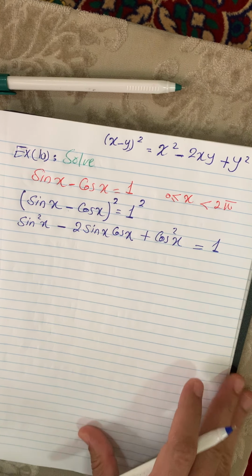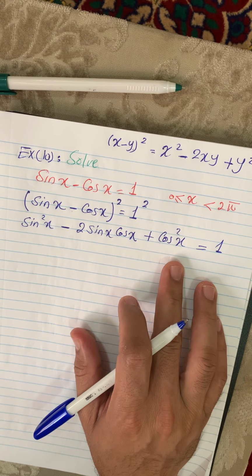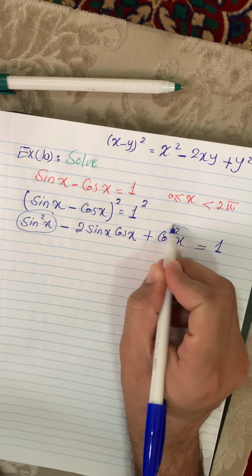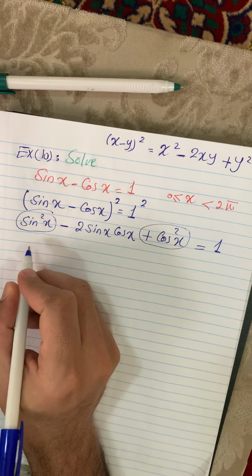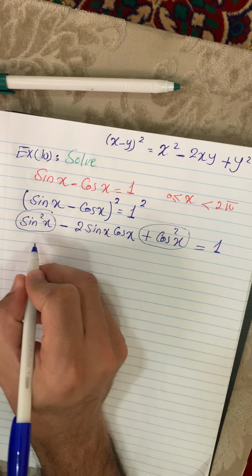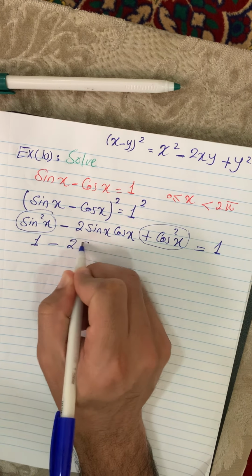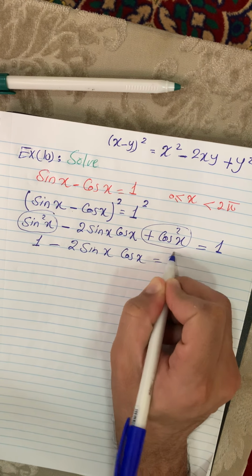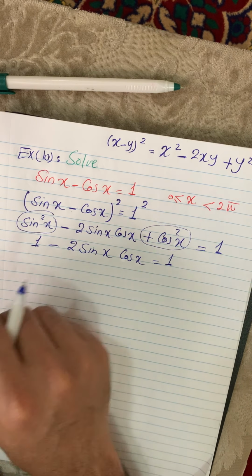Now we need to simplify, to reduce the left side. We have here sine square plus cosine square. The identity of sine square plus cosine square, we have taken many times before, equals 1. Minus 2 sine x cosine x equals 1. So we can subtract 1 from each side.